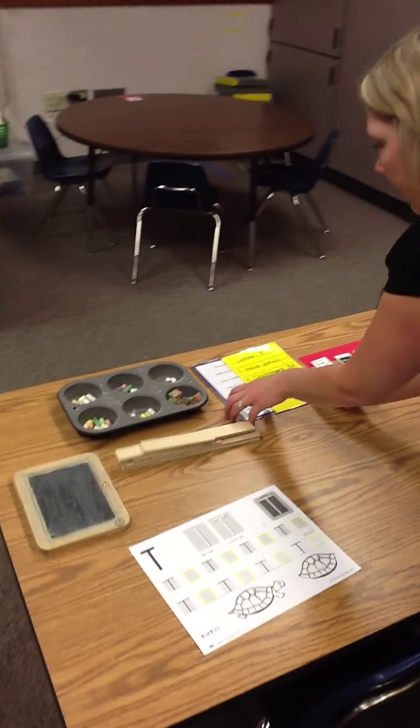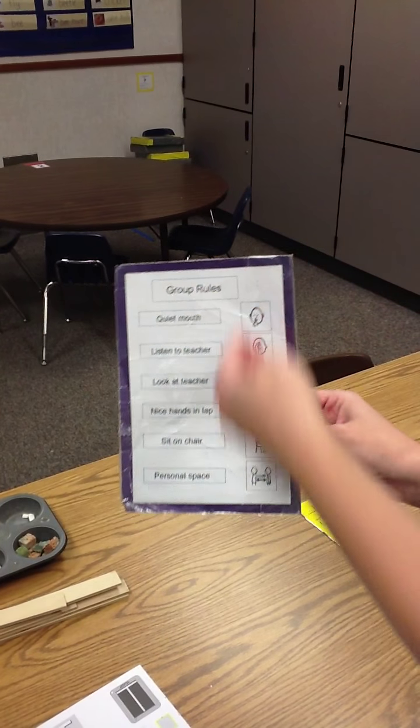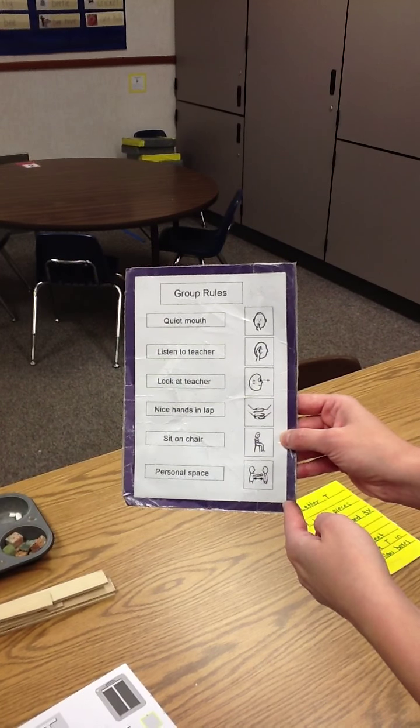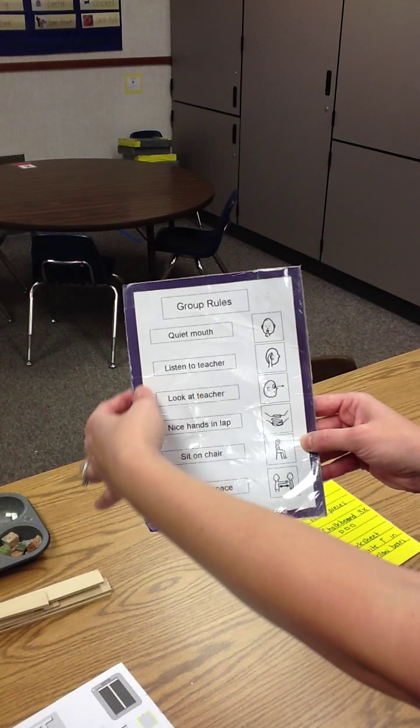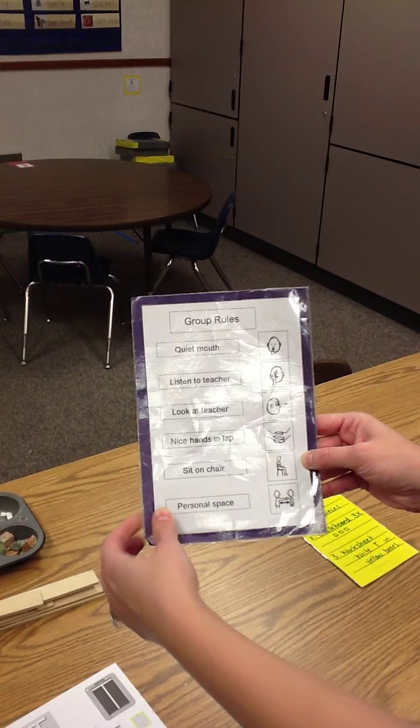One thing that we always have is the group rules, and this helps kids that might need extra behavior support to remind them of what they need to do to have appropriate behavior for the group. So be quiet, listen to the teacher, look at the teacher, have nice hands, sit on the chair, and keep personal space.